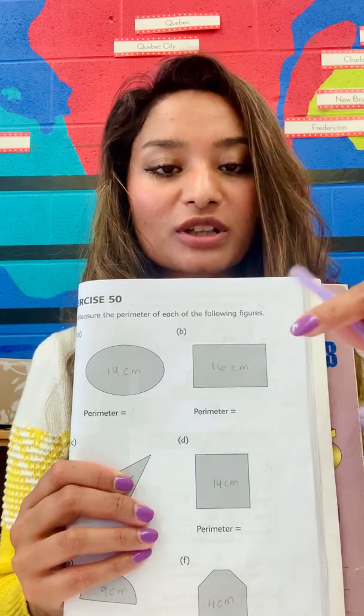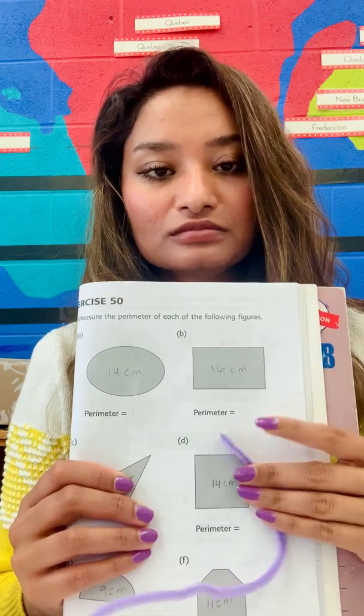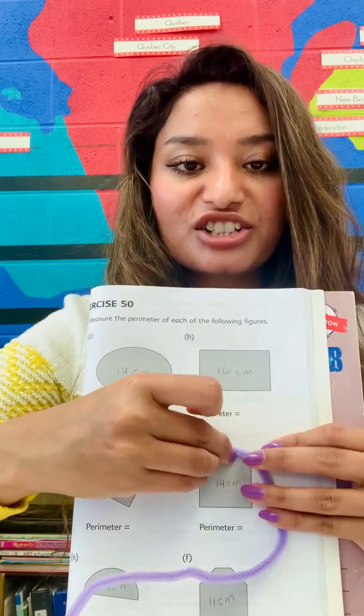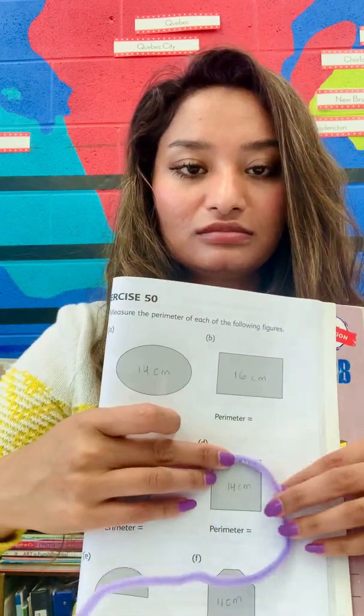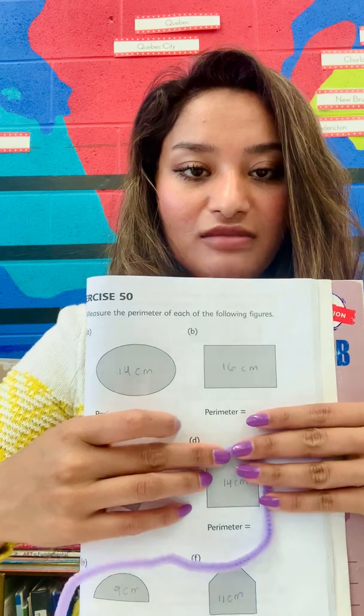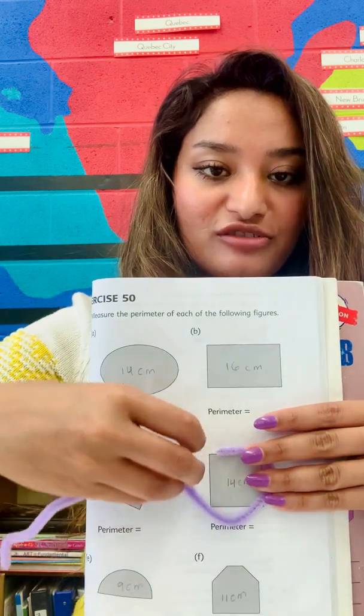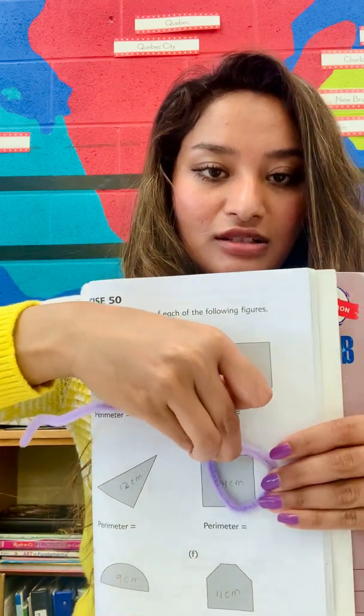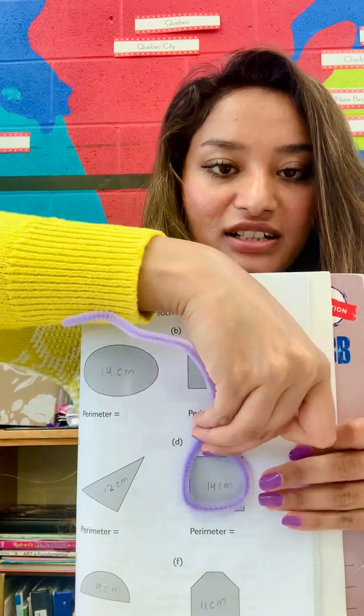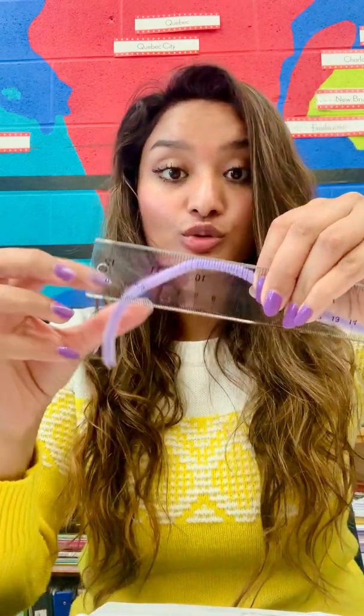So hold up your pipe cleaner, trace it along the shape. Okay. Trace, trace, trace. And once you're done, you will take it apart, or you will hold it back and measure it against your ruler.